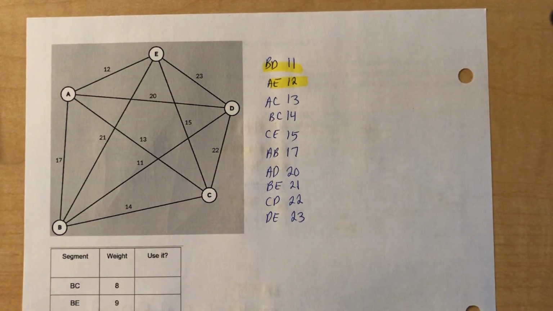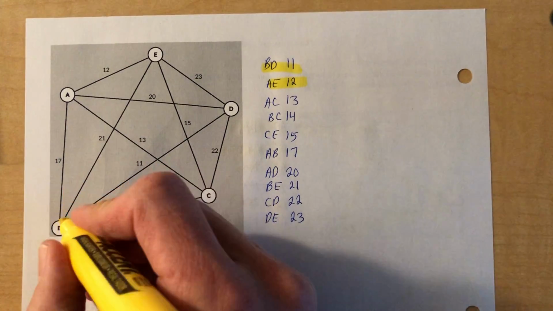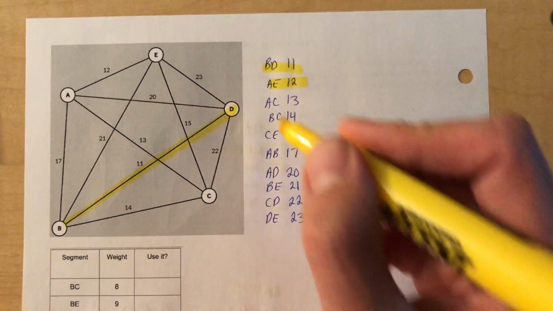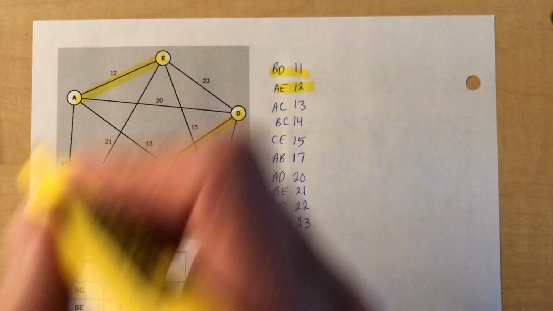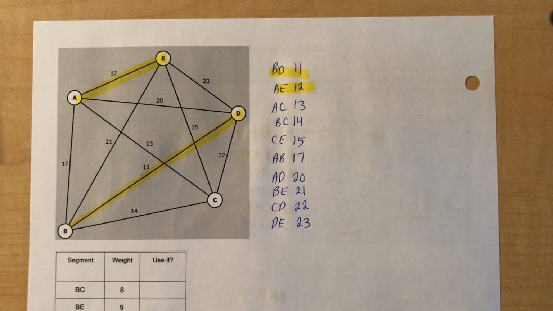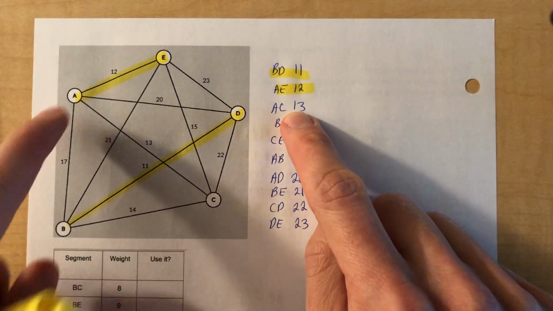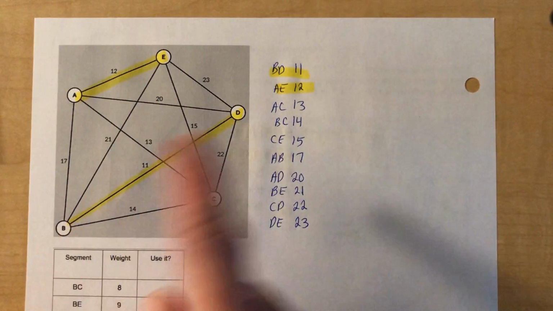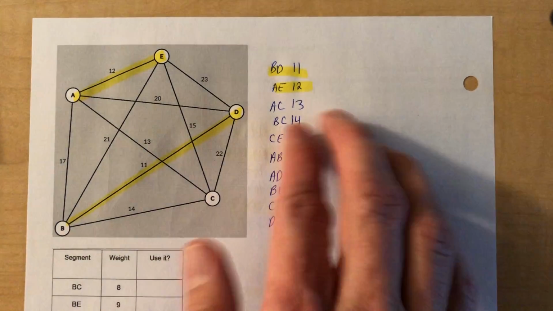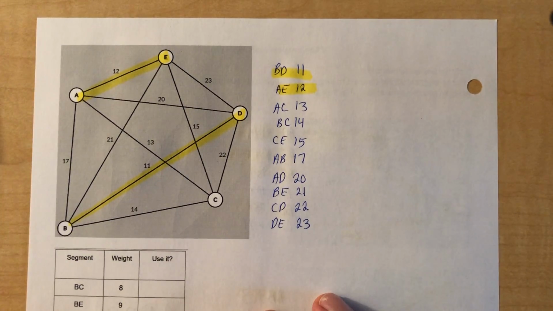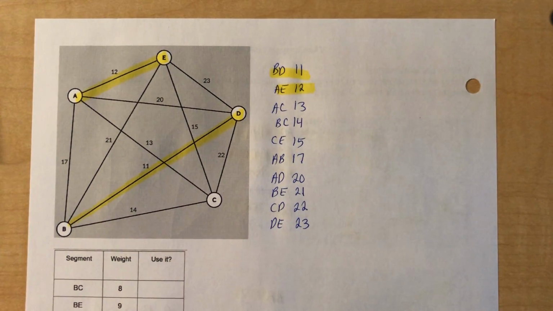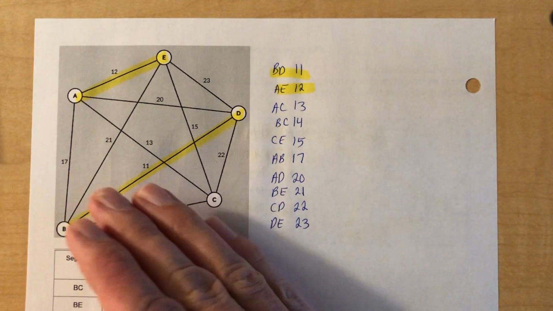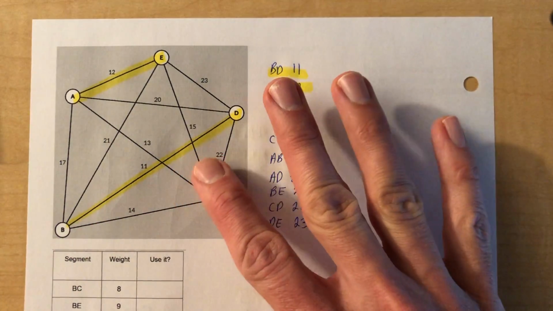Let's go ahead and highlight those. BD, AE. Awesome. Done. Okay, great. Let's go to AC now. AC. Can I connect A and C? Yeah, I can. All right, so here's the deal. Nobody yet, no vertex yet, has a degree of 2, so there's nothing to mark off. And I also am not really, at this point, running the risk of cutting myself off, creating a triangle or a quadrilateral.